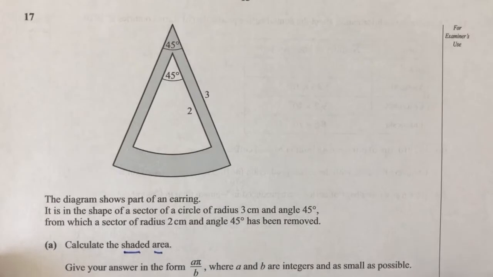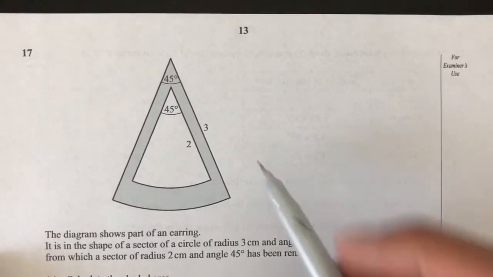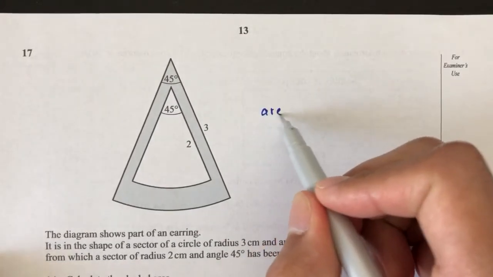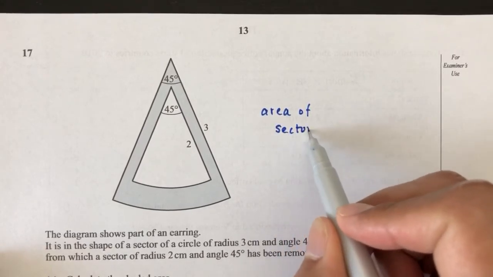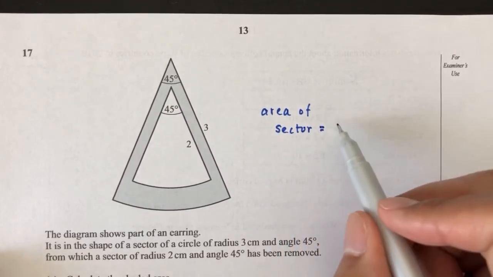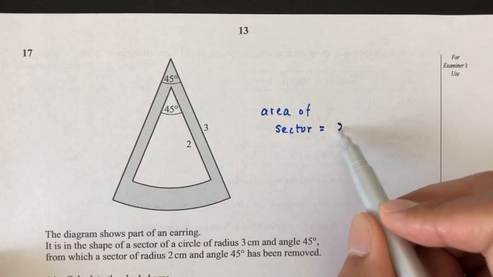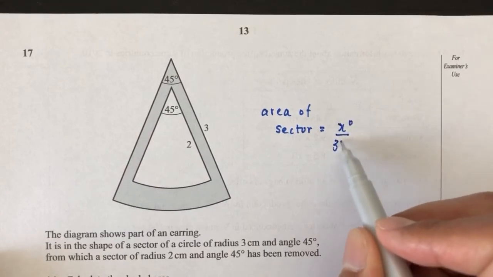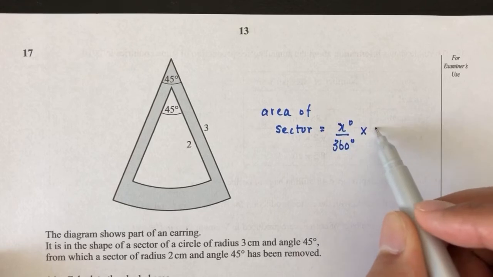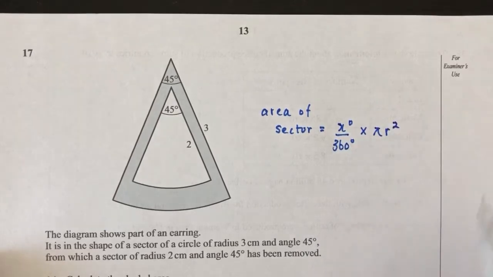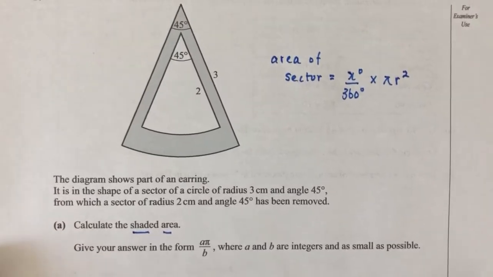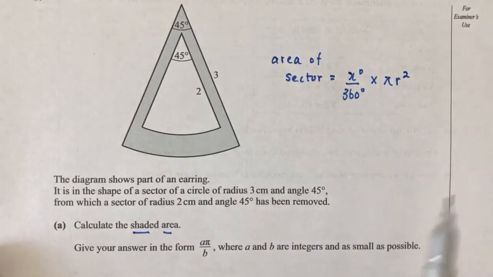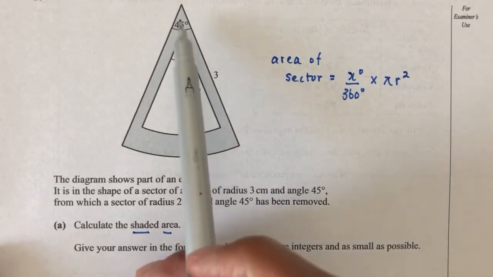So pretty easy, we have to use a formula. Area of sector is equal to angle, let's call it x, divided by 360 times pi r squared. That will be the area of a sector. So what is the area of the big sector? Radius is 3, angle is 45.